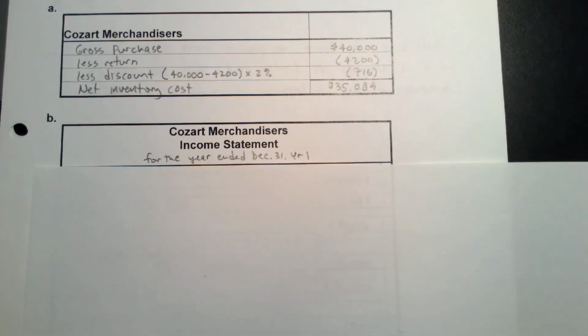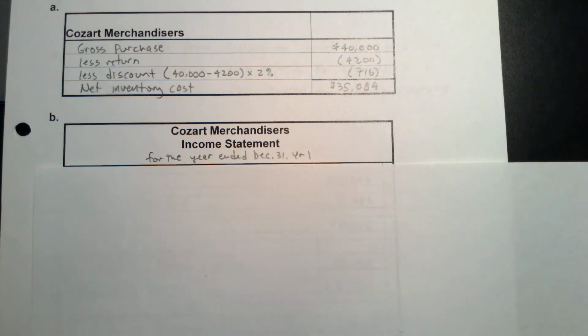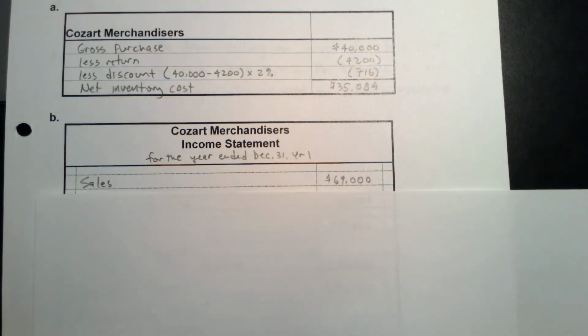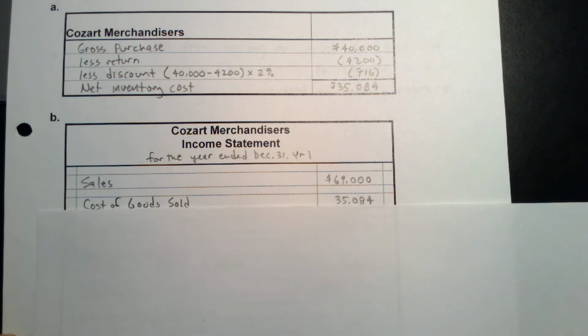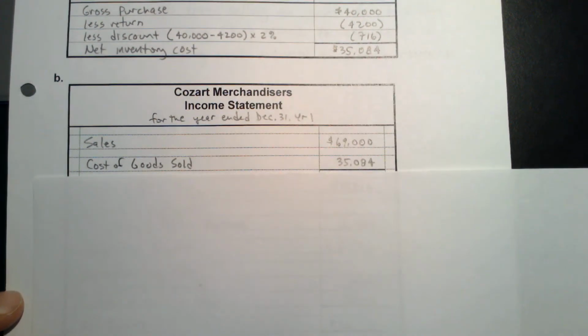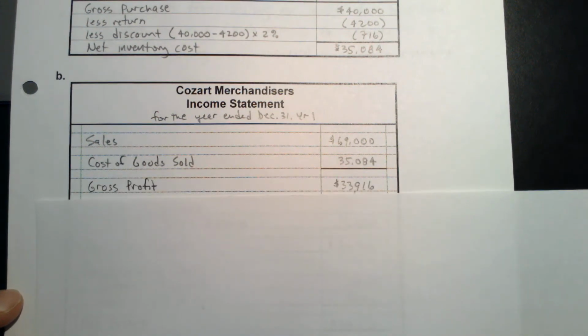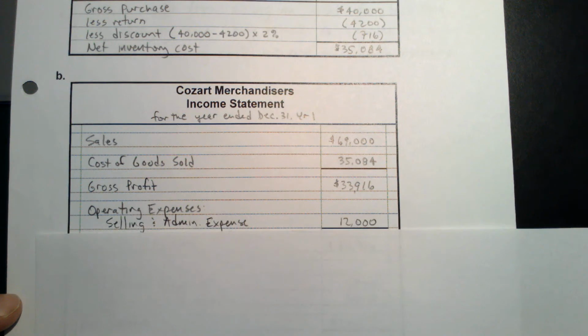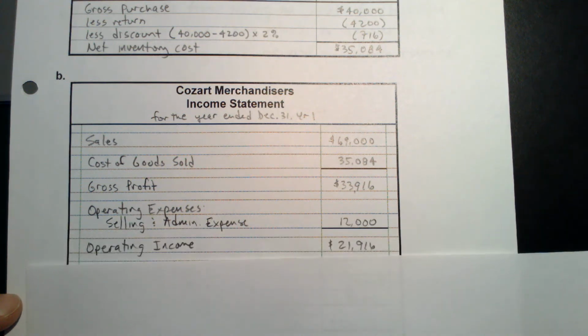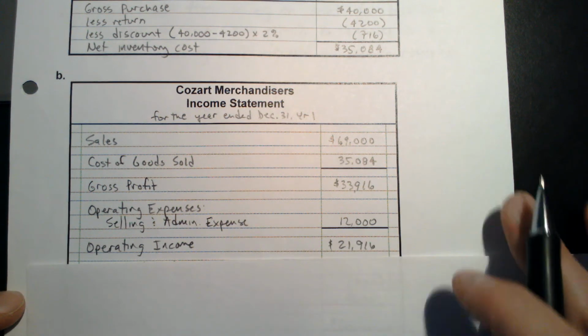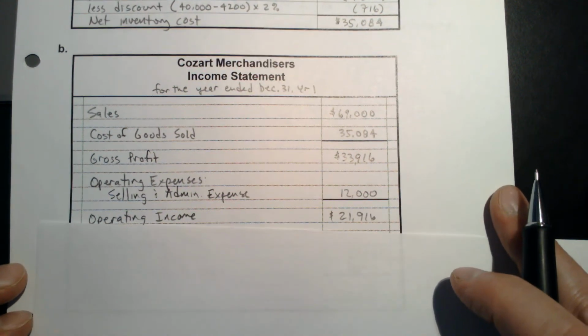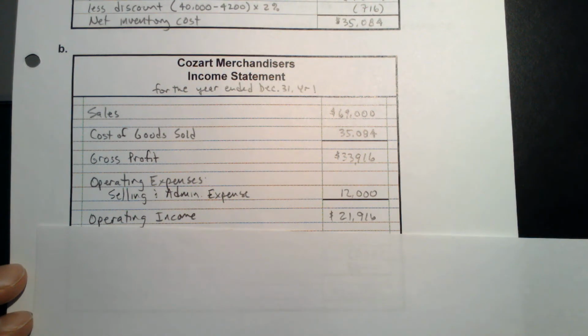So now I can do the income statement. So first of all, I have the proper header, the name of the company, what we're looking at, and the period of time. So I have sales of 69,000. I have cost of goods sold of 35,084. So I have gross profit of 33,916. That's sales minus cost of goods sold. I have selling and admin expense as my sole operating expense, so I have operating income of 21,916. That's how much I made on the core purpose for which I'm in business, buying material and selling it.